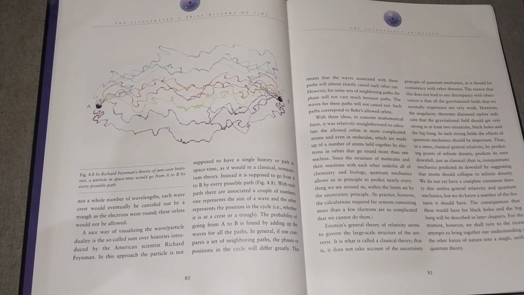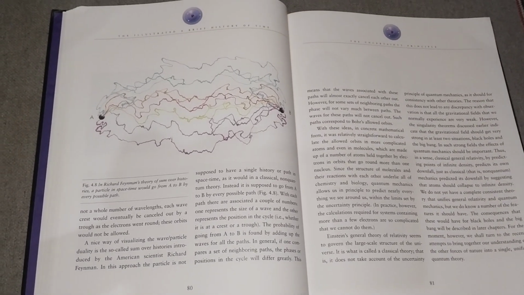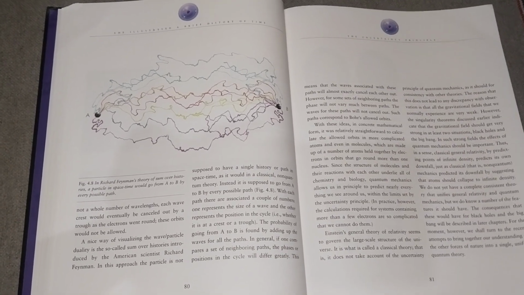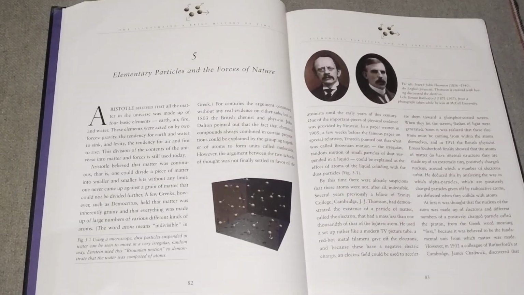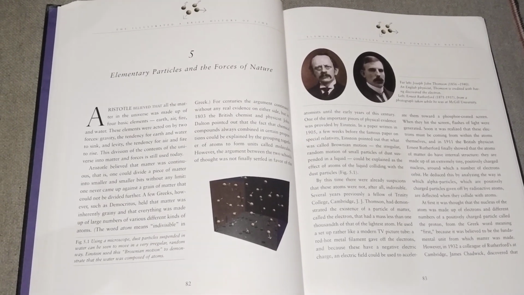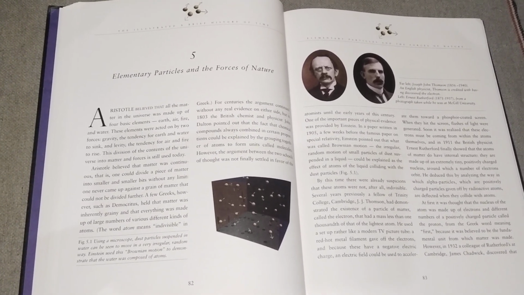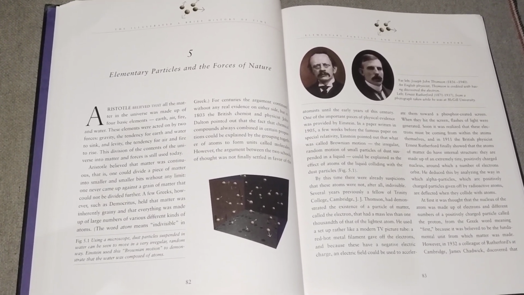This is all about the fundamental formulations and fundamentals of quantum mechanics. Now in a later video we will discuss chapter 5, which is elementary particles and forces of nature.